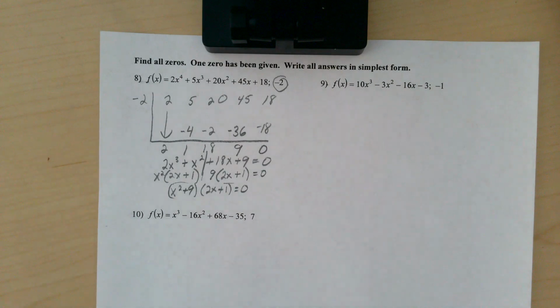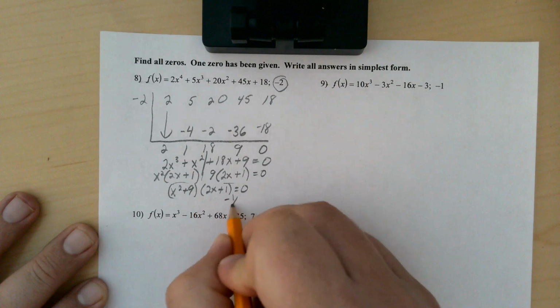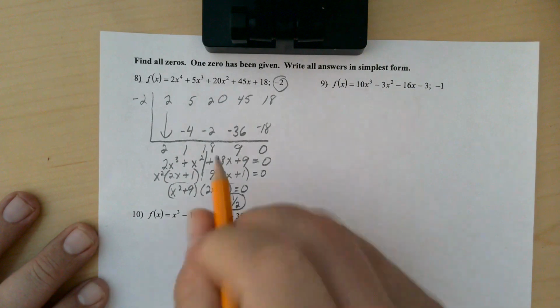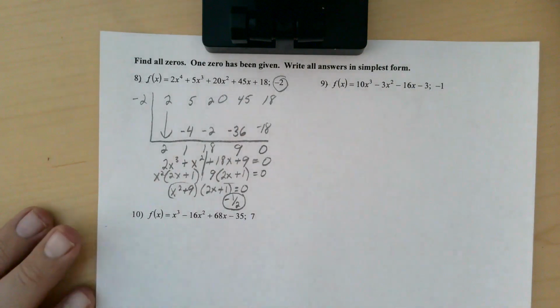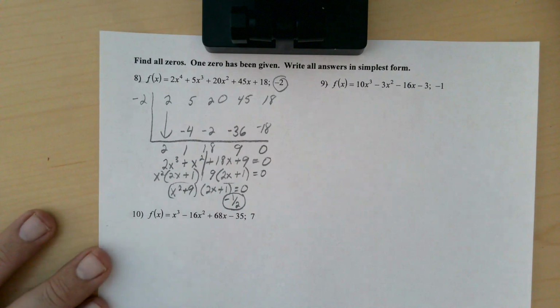So now when you tell me the problem in factored form, I know I can figure out what makes that 0. So the first 0, we'll just take care of this part. It's going to be a -1/2. So if you would type this into your calculator, it's crossing the x-axis at -0.5 or -1/2. So we have -2, we have the -1/2. We need 2 more zeros.